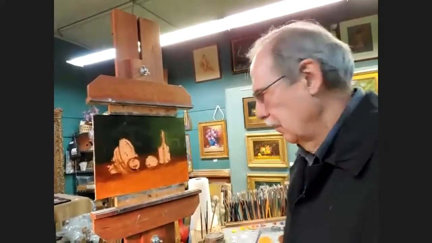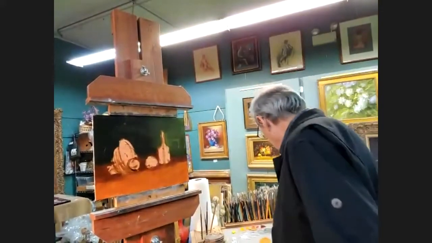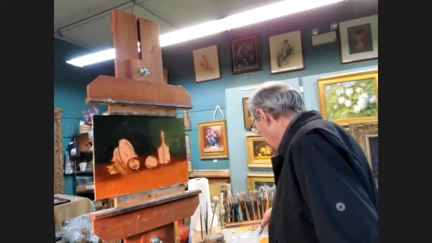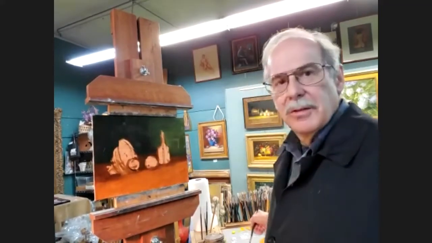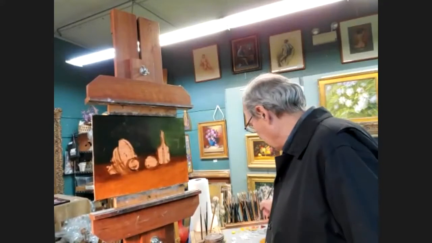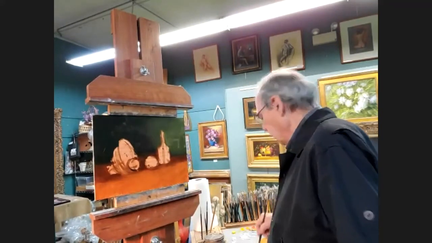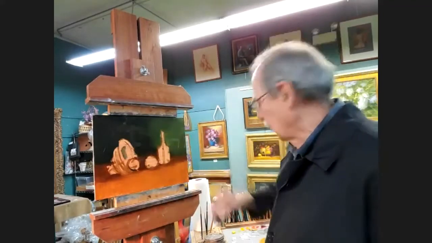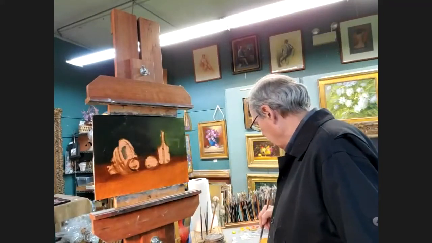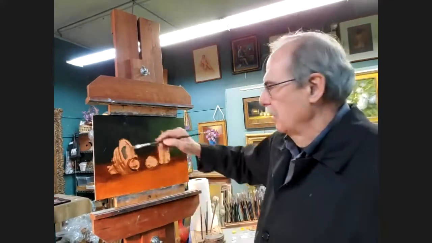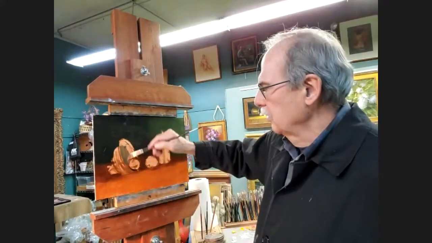Okay. I'm going to take some ultramarine blue and some yellow ochre and create a greenish quality here. Brass has like a greenish quality to it.